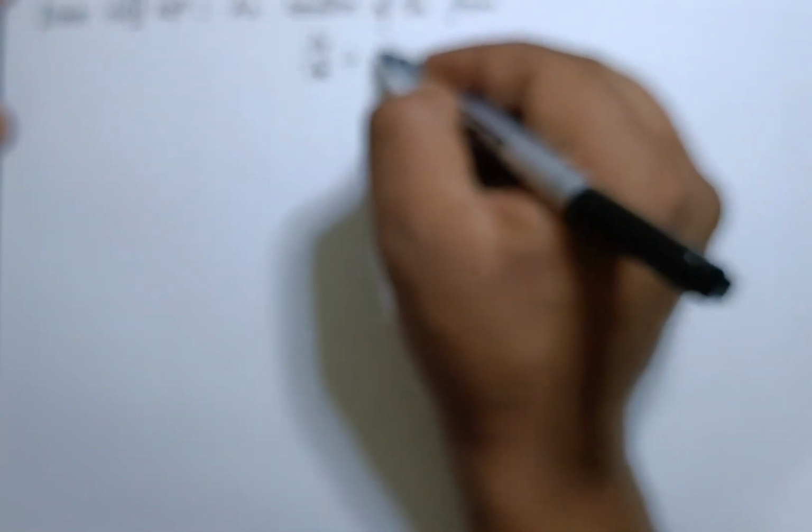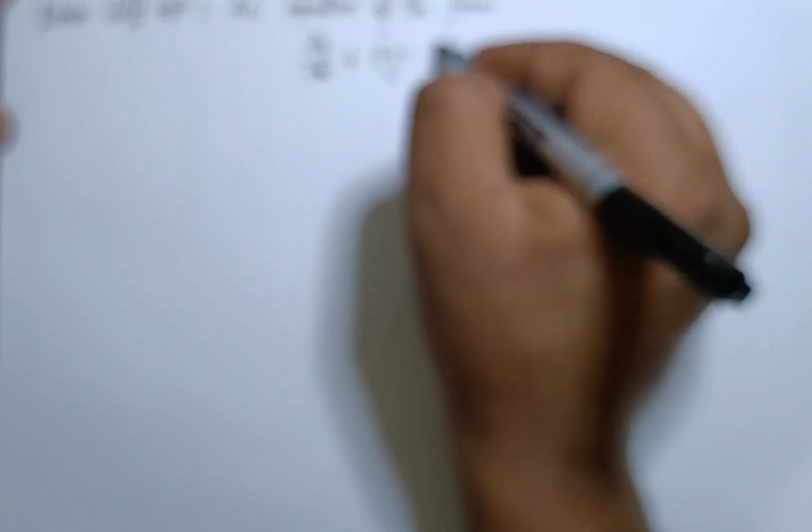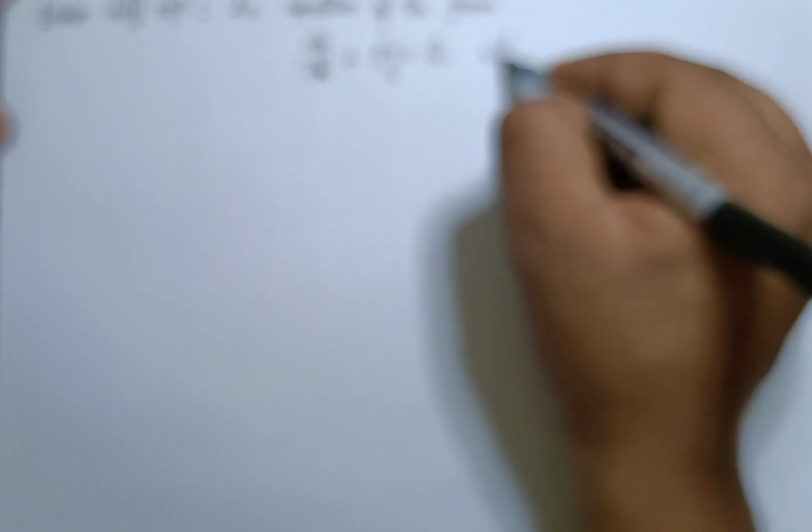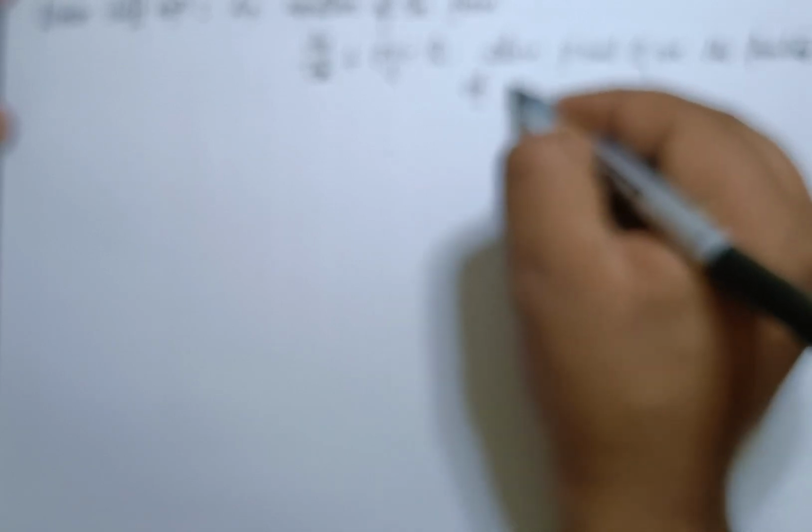dy/dx + py = q, where p and q are functions of x only or constants. So simply we say this type of equation is a linear differential equation.